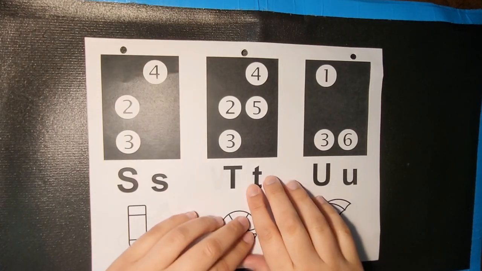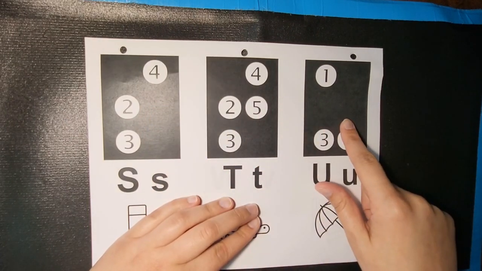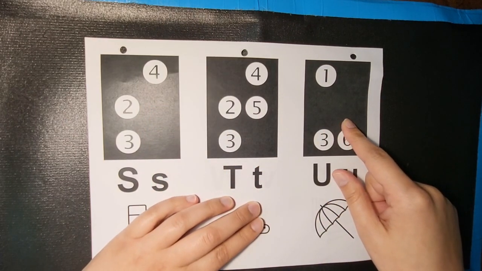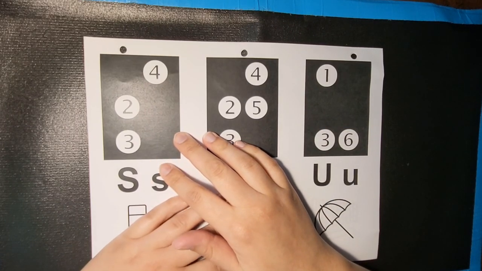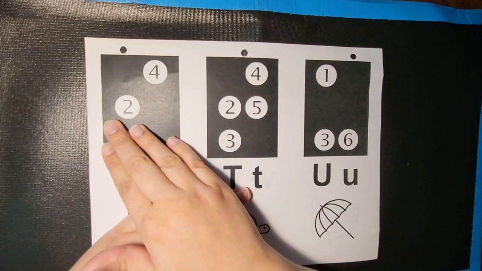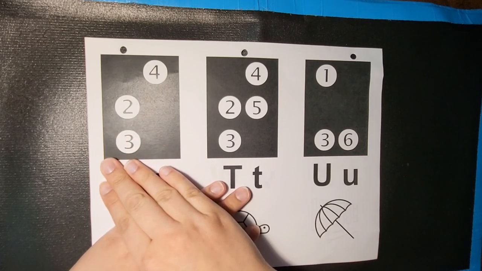Alright. S, T, and U. We are getting very close to the end of the alphabet now. Have you memorized some of these yet? So here's S, which is the letter I, and a dot 3.